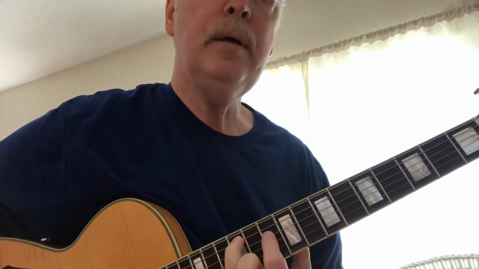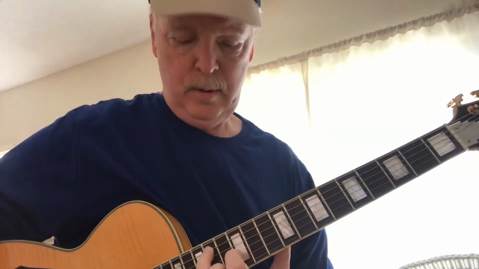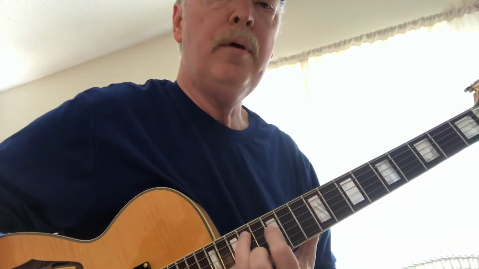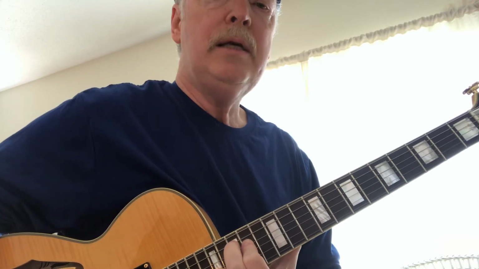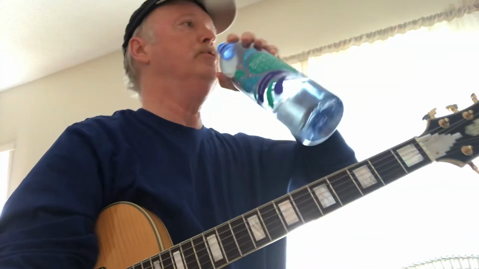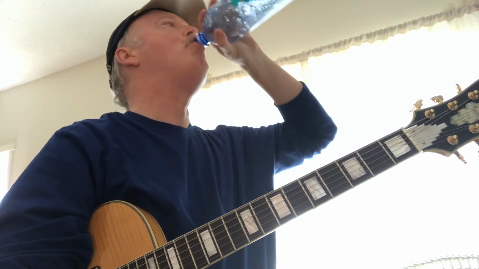A and C is a minor 3rd. B and D is a minor 3rd. And then we're back up, C and E an octave higher. One problem I have is when I talk a lot, I tend to cough, so bear with me. So we see that there's patterns of major 3rds and minor 3rds. That's the bedrock for the chords that we're going to create in the key of C major.